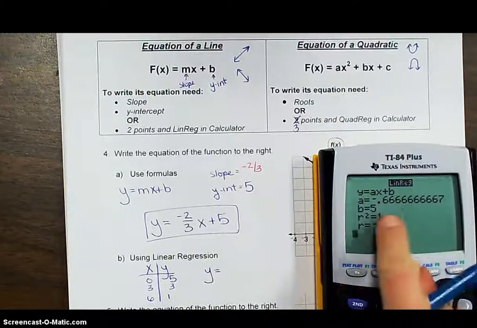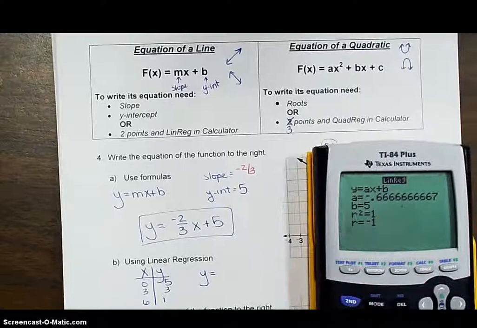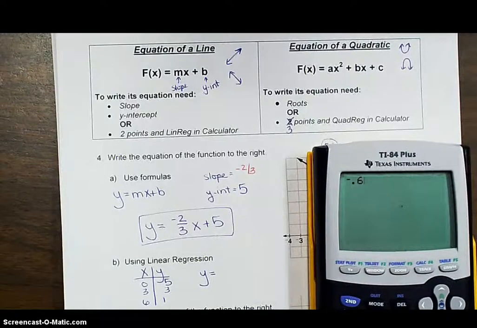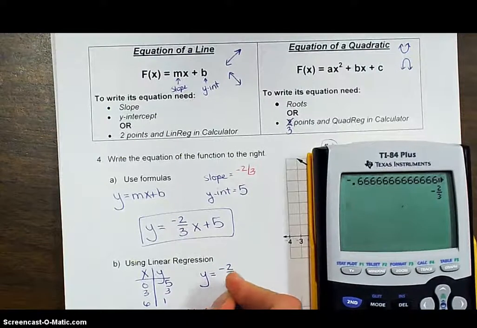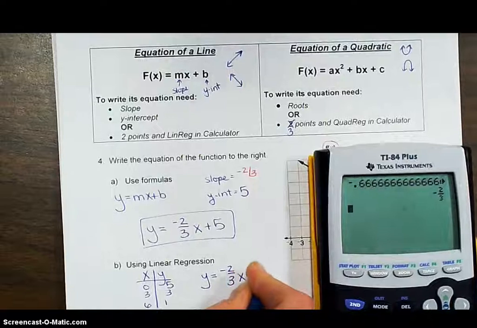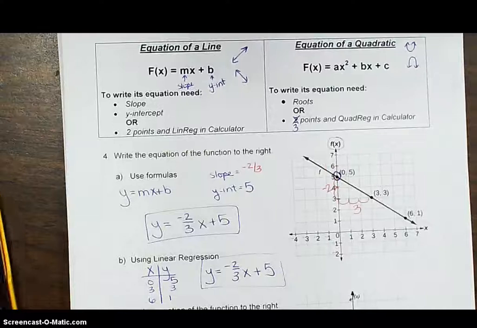So I'm going to take that decimal and I'm going to change it back into a fraction. So I'm going to remember though that my y-intercept is 5. So -0.6, and I go all the way across my screen. Then I hit math, fraction, and we get -2/3. So -2/3 x, and my b value was 5, and that's exactly what we got up above. All right, let's take a look at the next one.